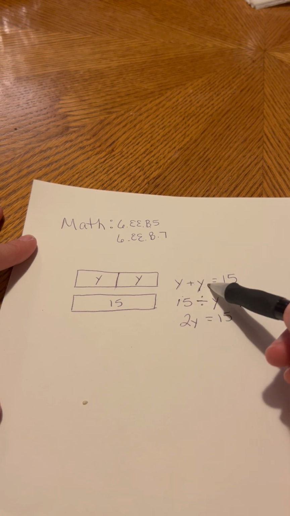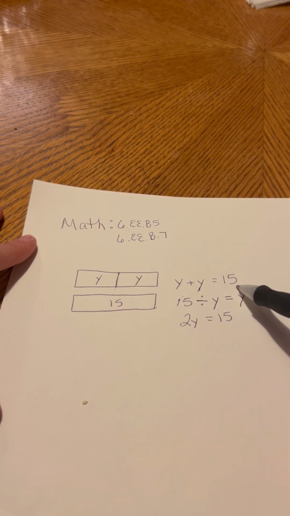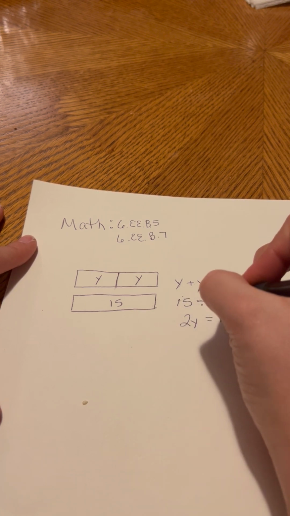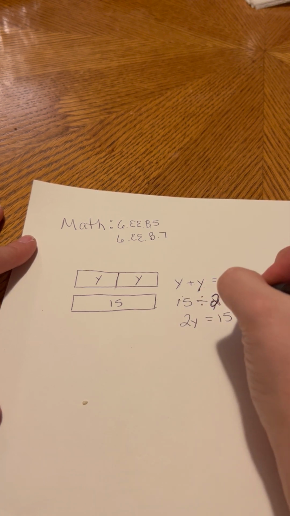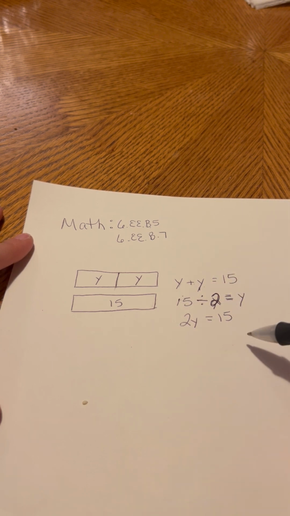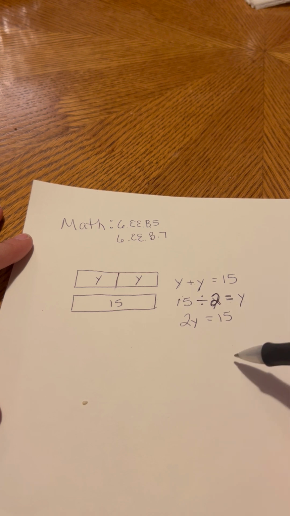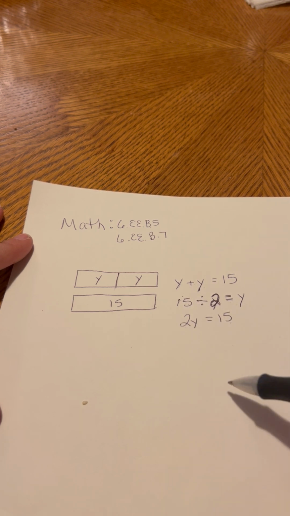For this one, you would have to solve what is half of 15. 15 divided by 2 equals y. There's my math brain happening. 15 divided by 2 equals y. 2 times y equals 15.